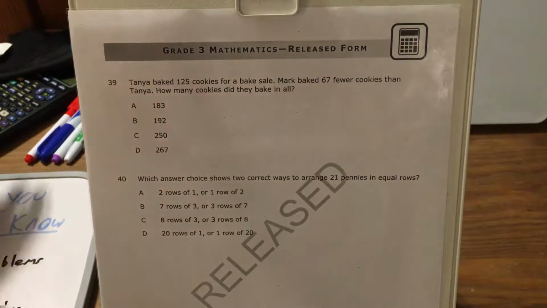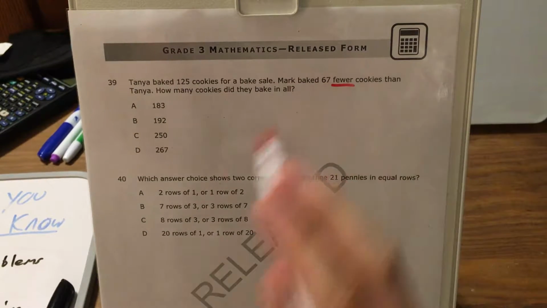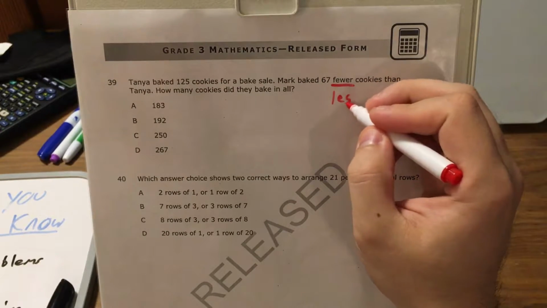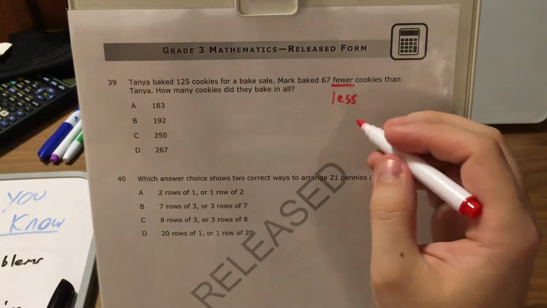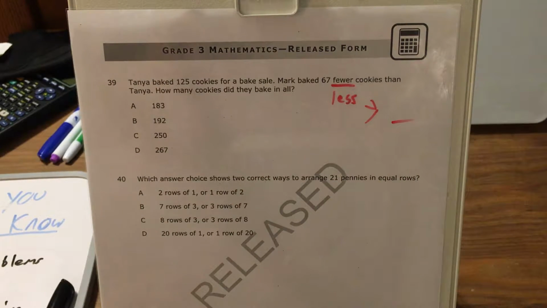So if we're going to start on this problem, I'm going to look at this word fewer here and say that fewer or less, either of those words mean that I'm going to use subtraction. I'm going to have a problem with a minus sign in it.